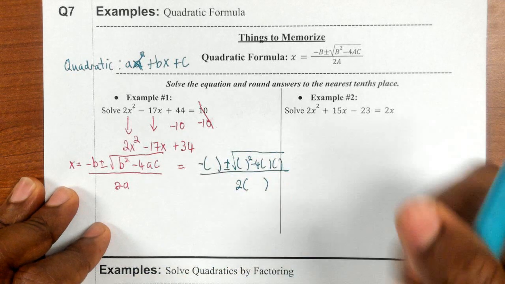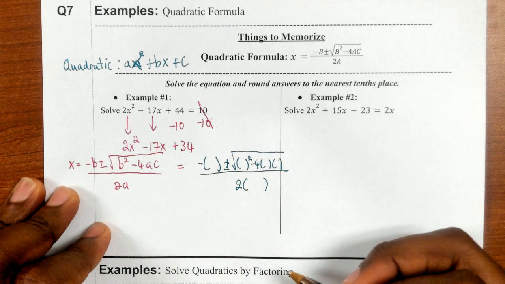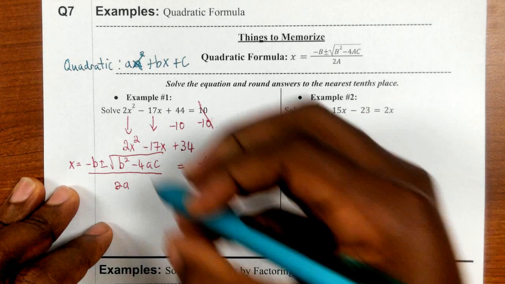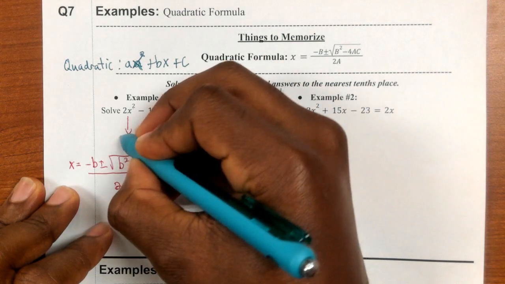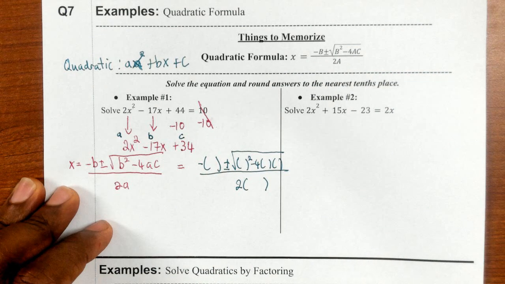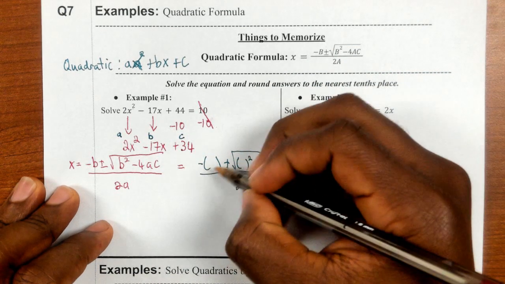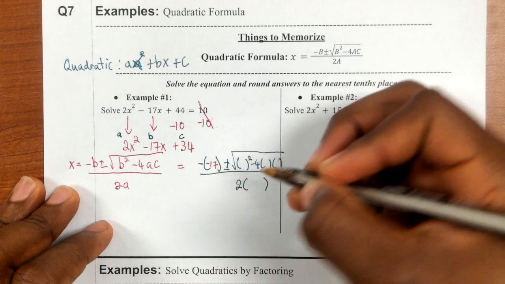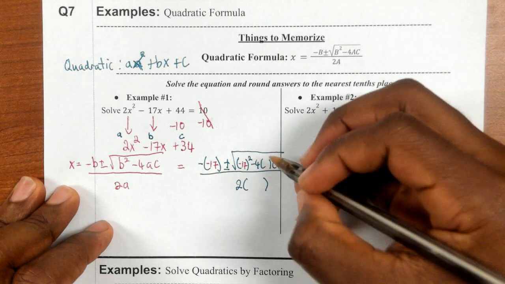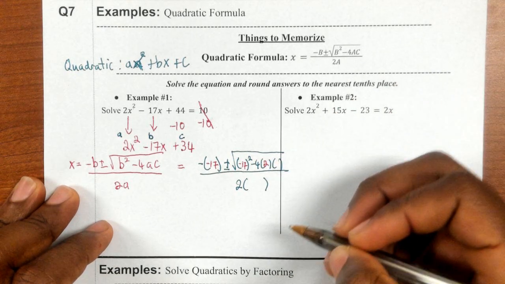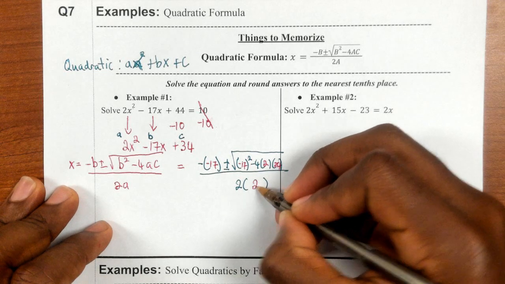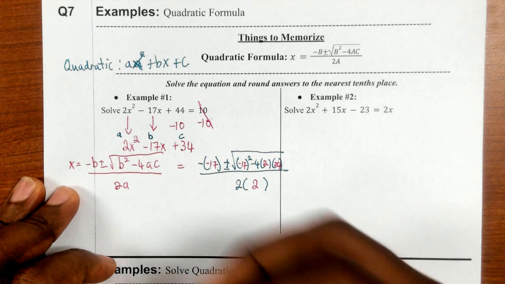So let's go ahead and plug in our A, B, and C. I'm going to plug in my B first. And what is my B? Your B is negative 17. So again, your A is 2, your B is negative 17, and your C is 34. So I plug in negative 17 for B, negative 17 again for B, 2 for A, 34 for C, and 2 for A again. And I'm just going to go ahead and plug this into my calculator.